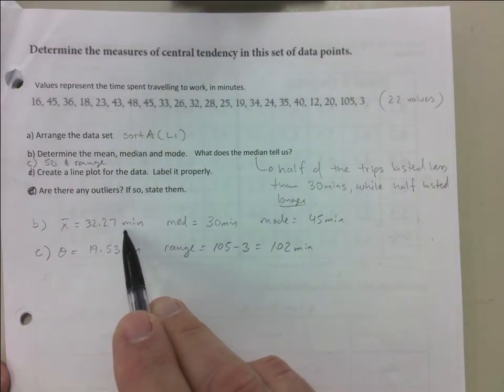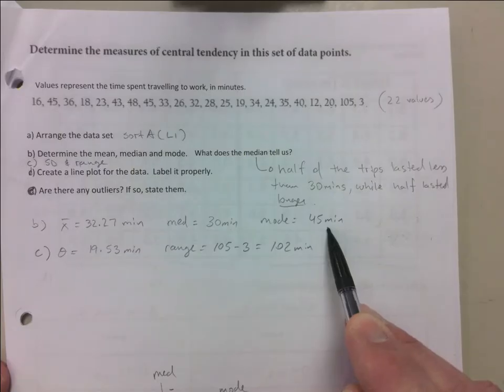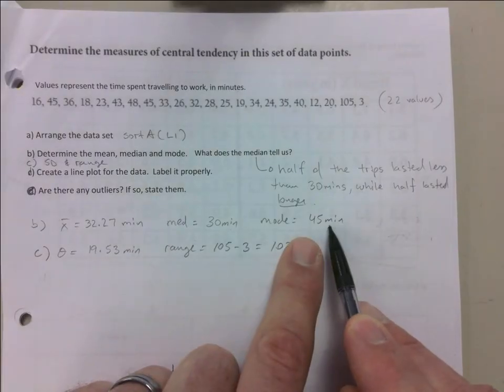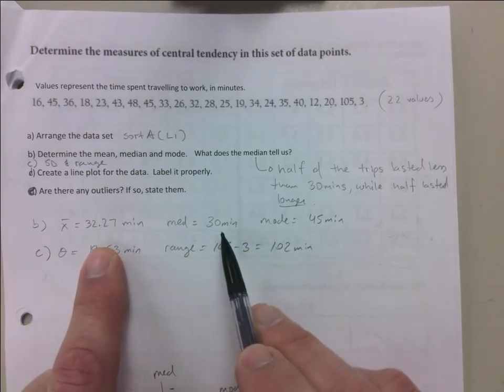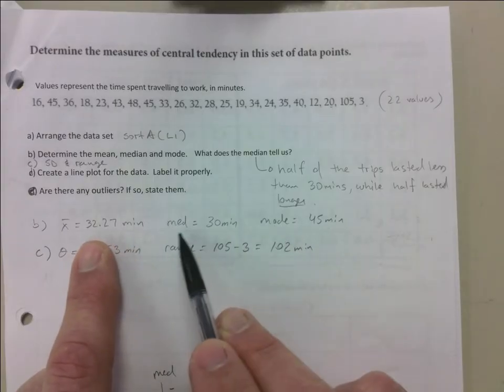So you got your mean, your median, and your mode traveling times. And you notice that the mode is significantly different from your mean and your median. That's just an observation that I'm making.